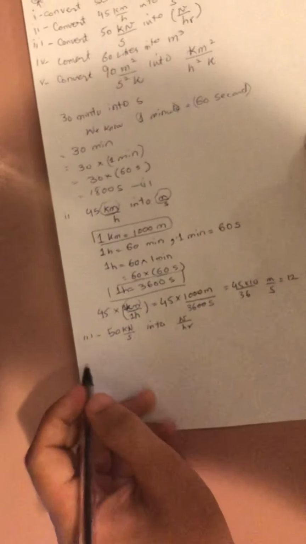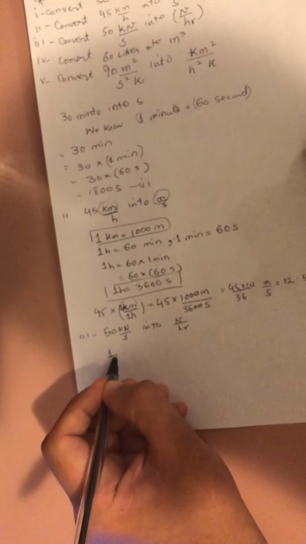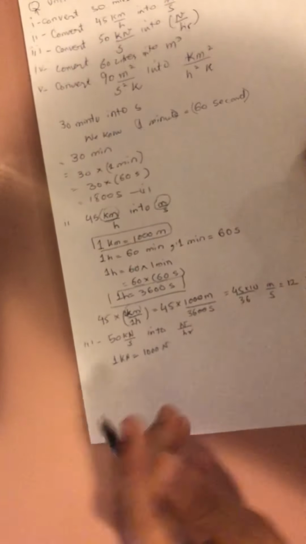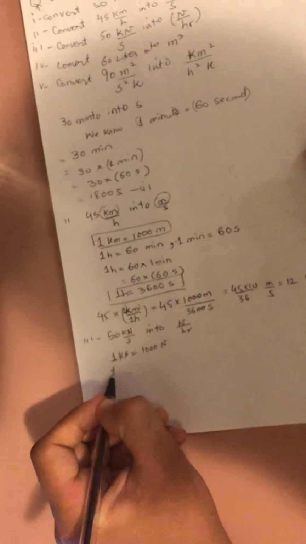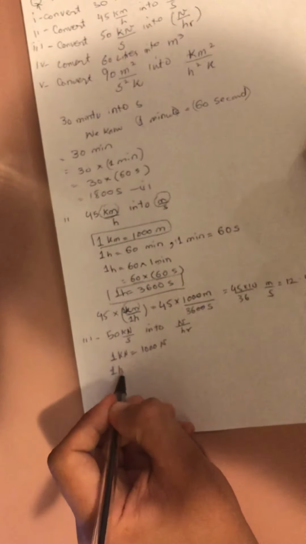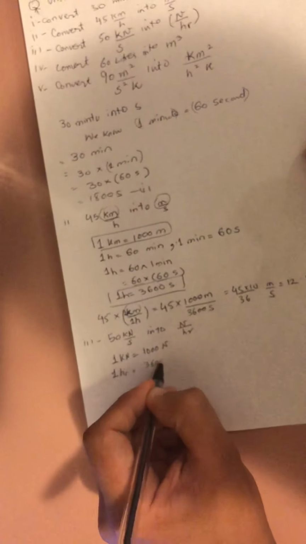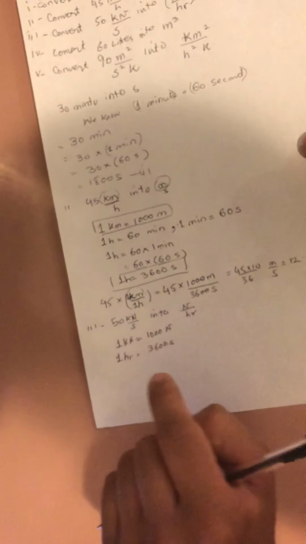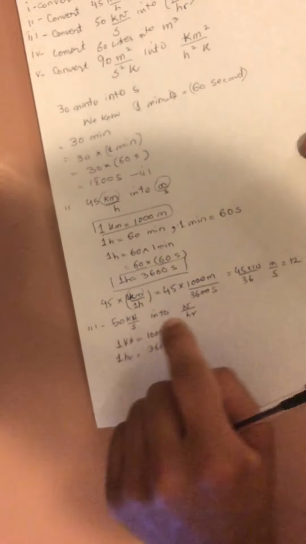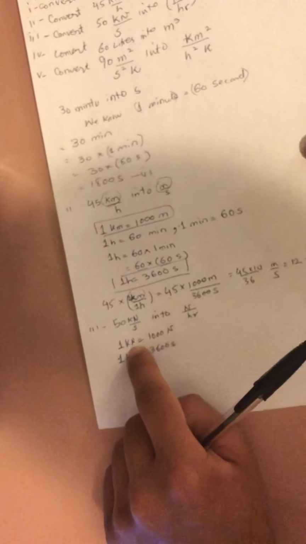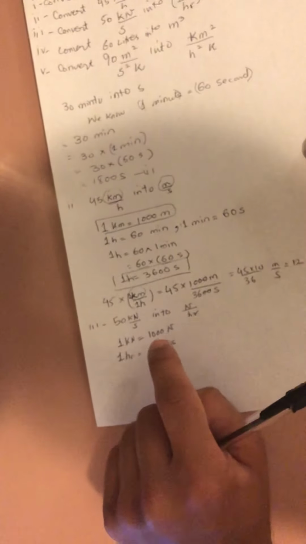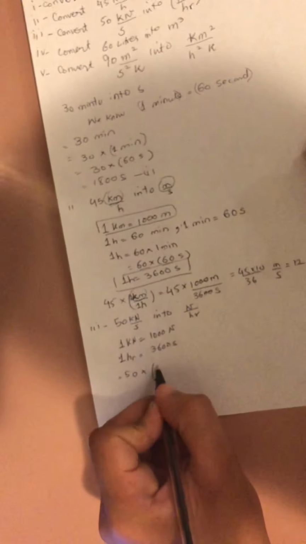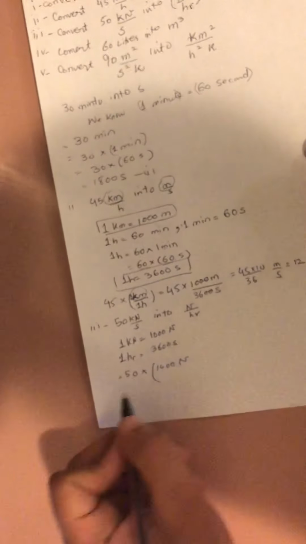Again, we know that 1 kilonewton is equal to 1000 newton, and 1 hour is equal to 3600 seconds. Here we have to replace kilonewtons by newtons, so we replace kilonewtons by 1000 newtons.